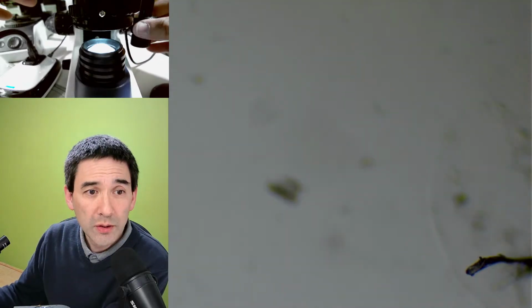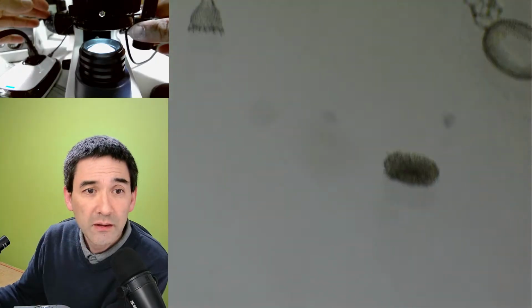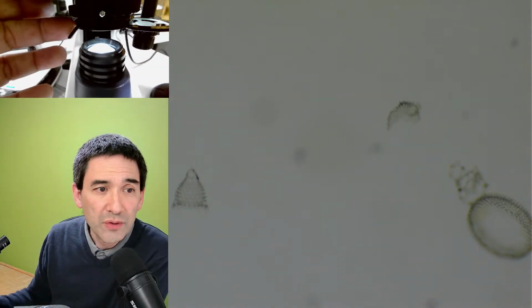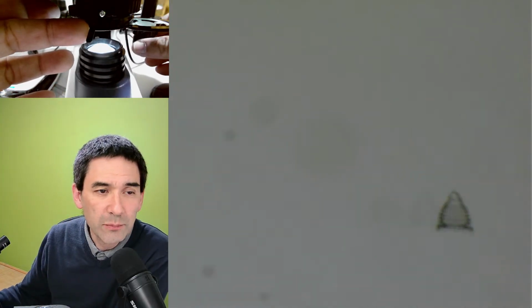Oh yes, I have to switch over to the different view again. It takes a little bit of time for the camera. This is a regular bright field. I'm going to close the condenser, and those radiolarians really look pretty.